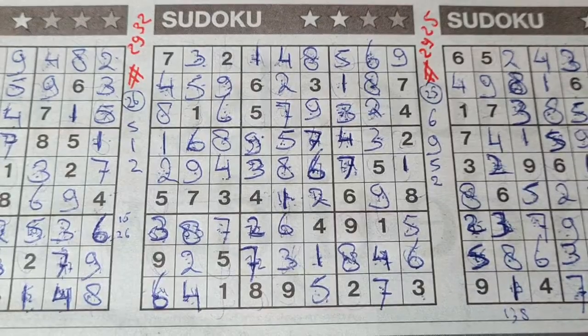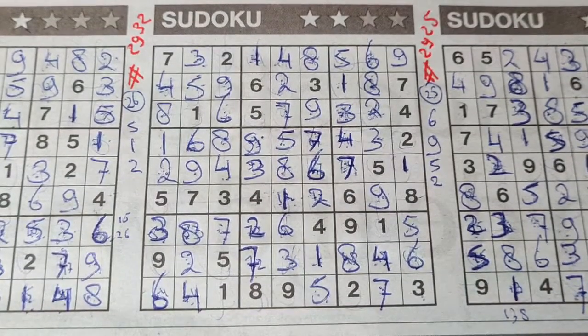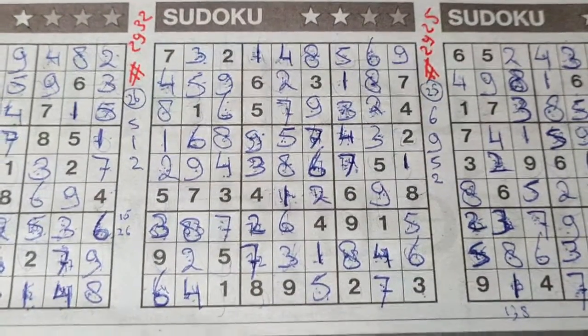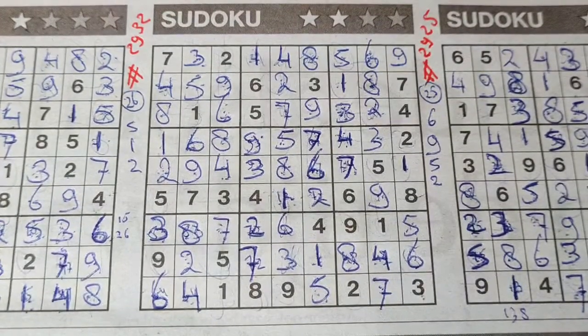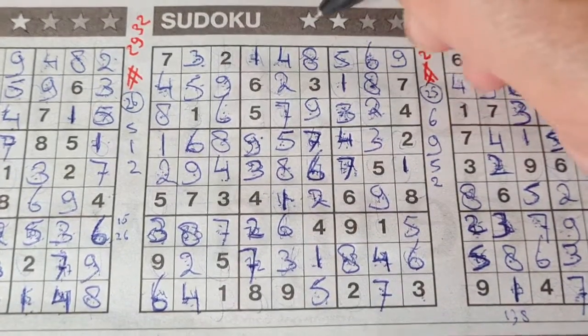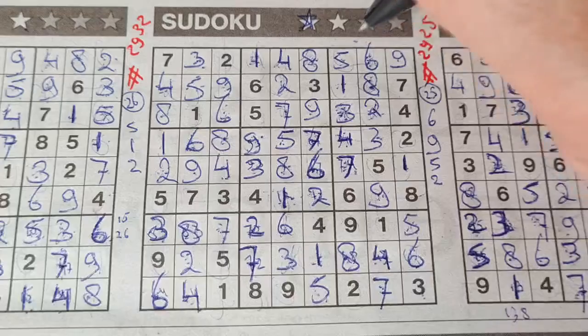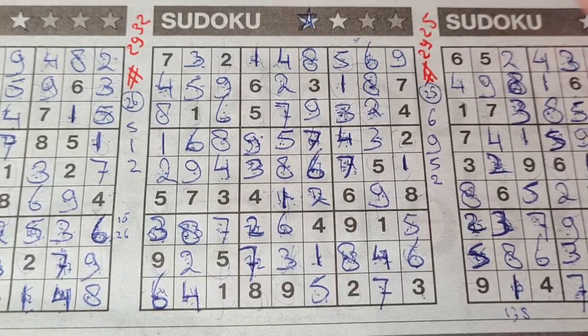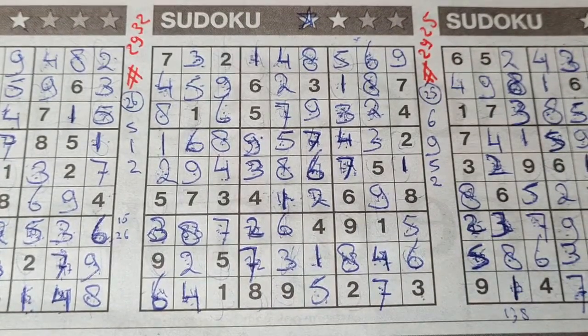Finish in 10 minutes. Wow! Cannot believe this. 2 stars. No, I think a 1 star, because I'm faster than 15 minutes and I'm very well pleased with the time.